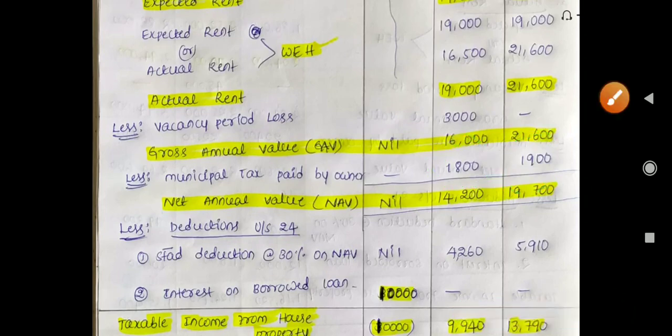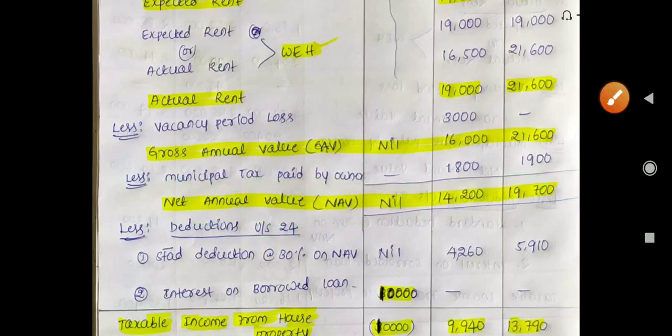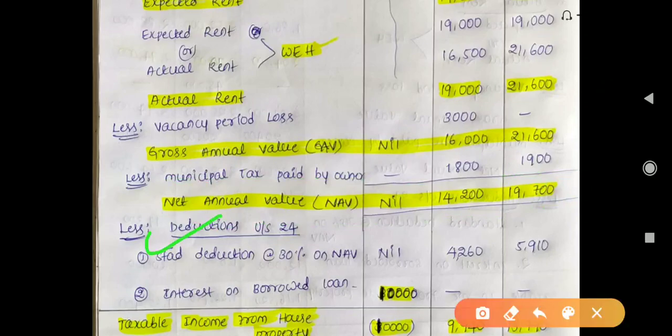If you deduct that amount, you will get the net annual value, which is highlighted here. Net annual value is 14,200 and 19,700. Then you have to deduct deductions under section 24. Under section 24 you have two deductions. One is standard deduction, the second is interest on borrowed loan.